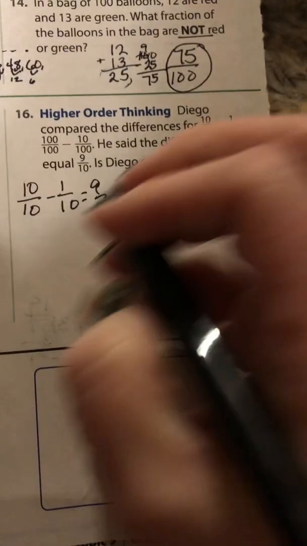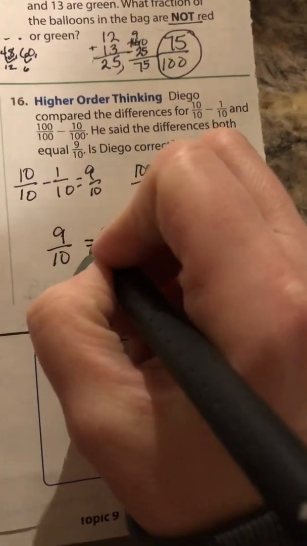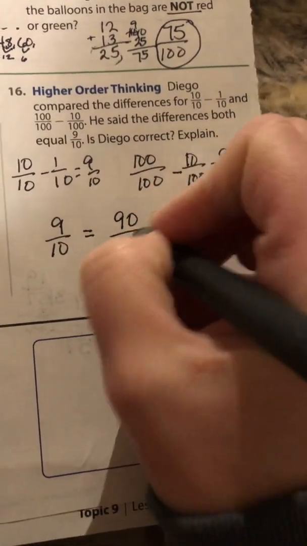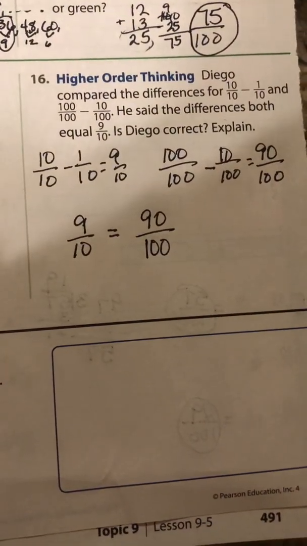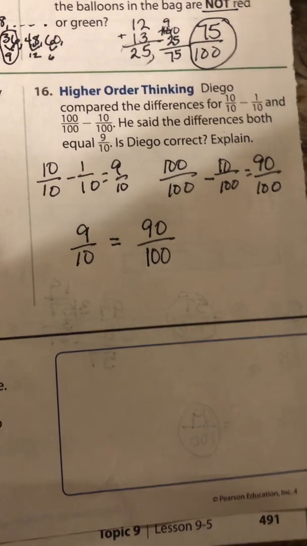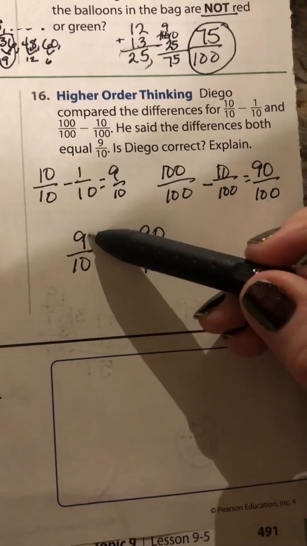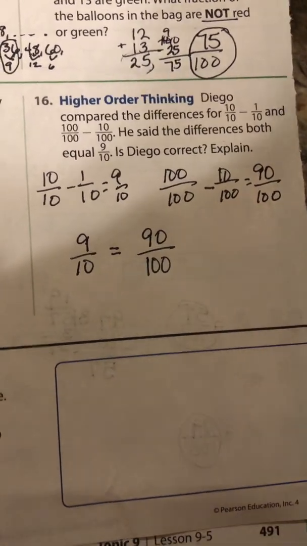We talked about this the other week. So we've got 9 tenths. Does that equal 90 hundredths? Yeah, it does. It's just like when we add those decimals. We can put a 0 at the end as long as we do it on top and bottom.